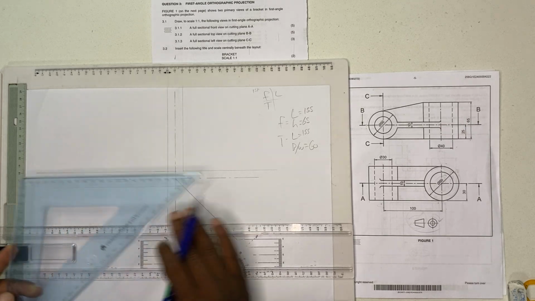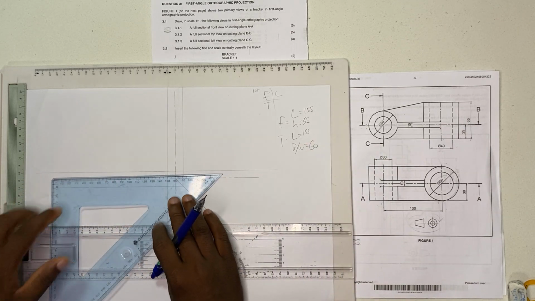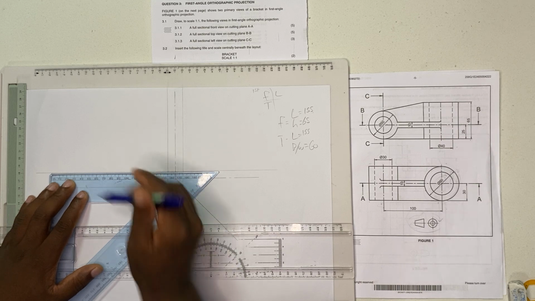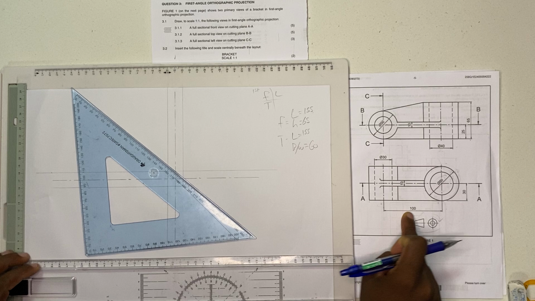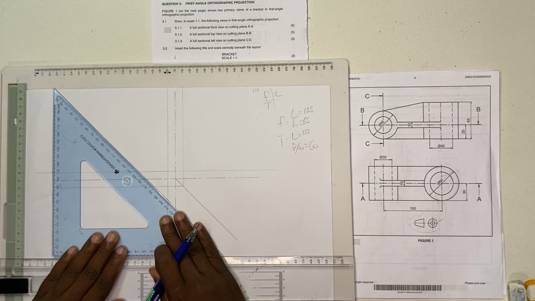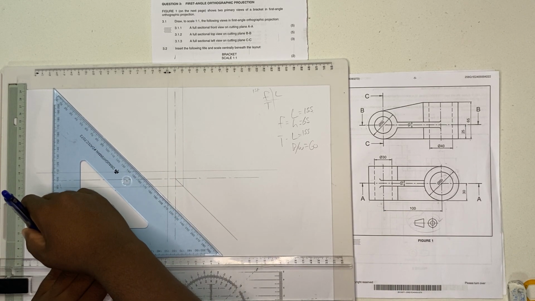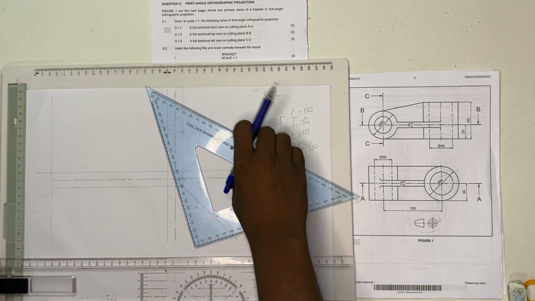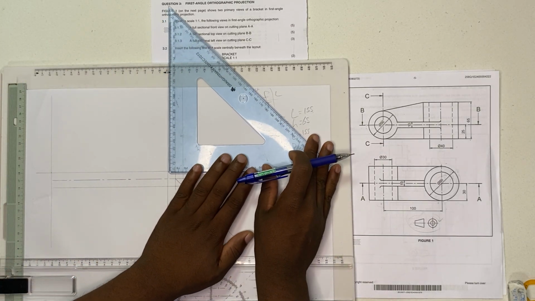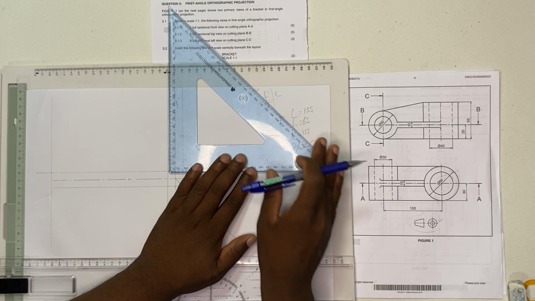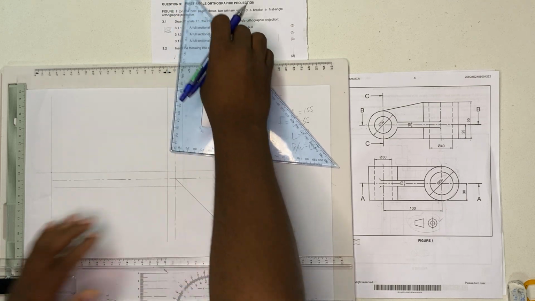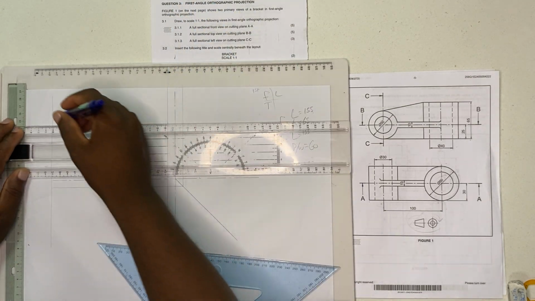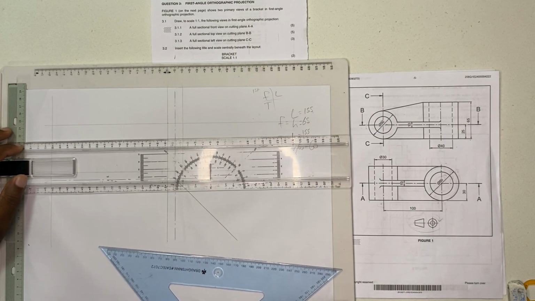Now total length, we agree, is 155. Here is my 155 from here. The same length that I see from the front is the same length I see from the top. So now I draw a line going up. My total height that we found is 65. Here is 65, draw a line going that side.